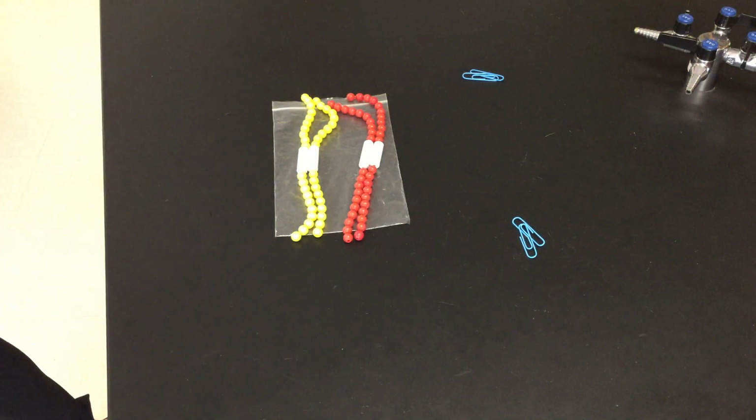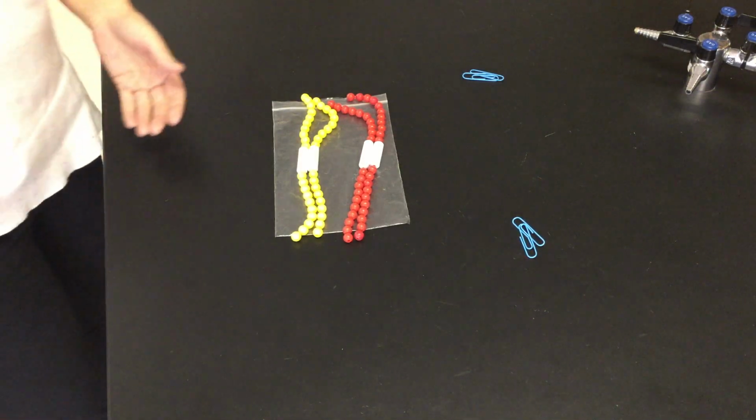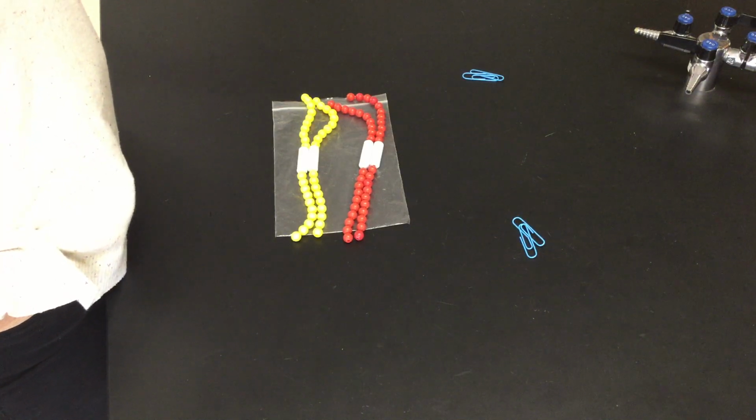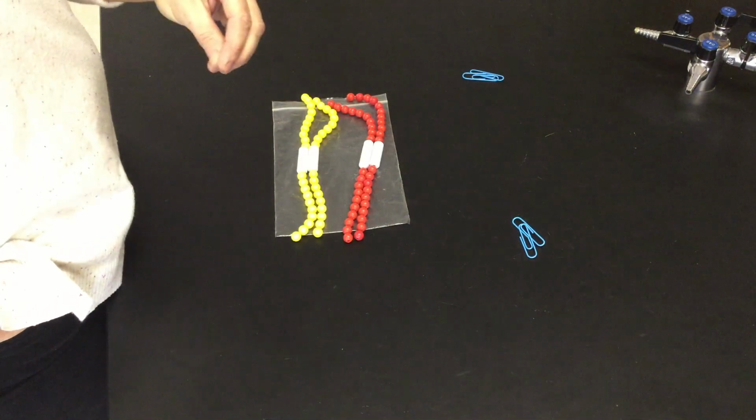Interphase is a very long phase. So what we need to do is we are now going to go into prophase. So if you remember the steps of mitosis, PMAT: prophase, metaphase, anaphase, and telophase.